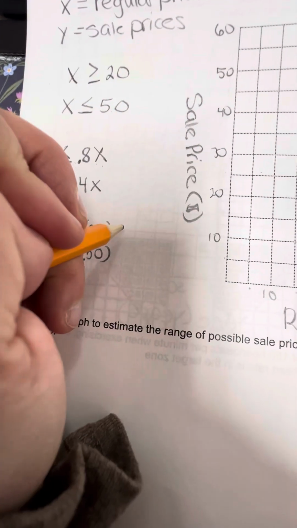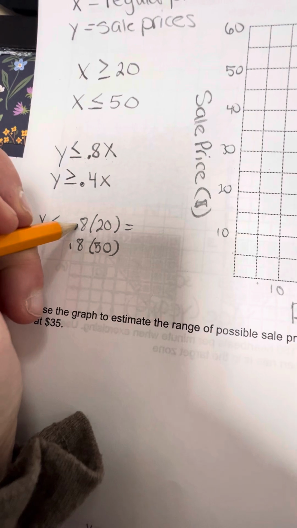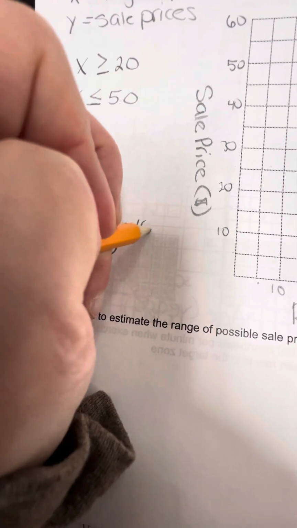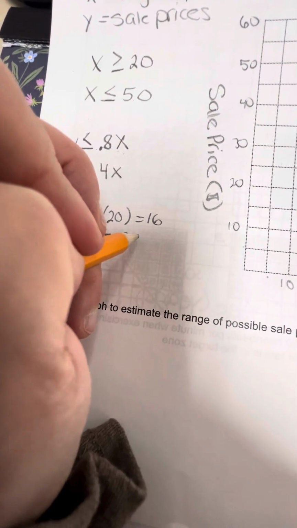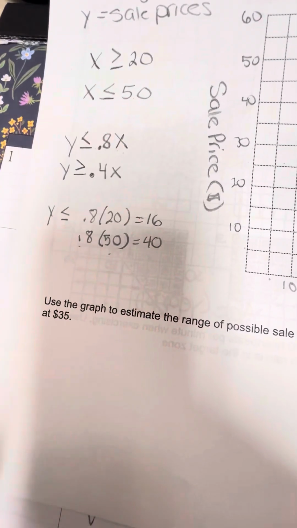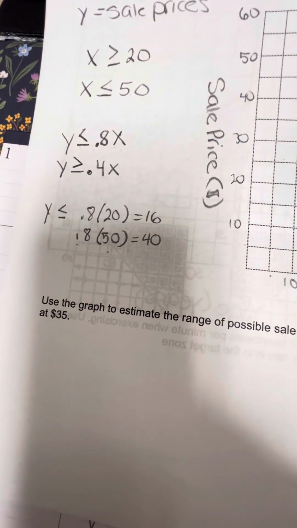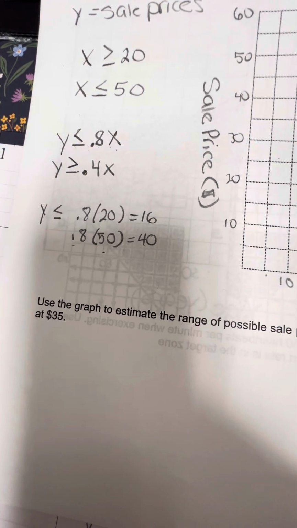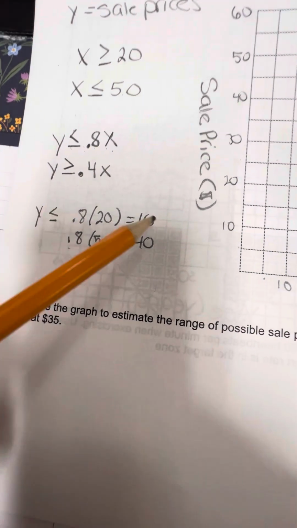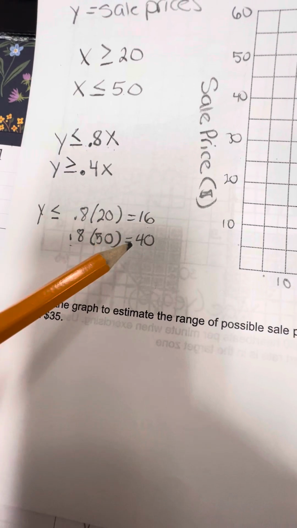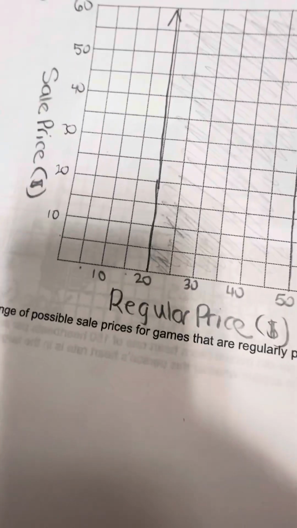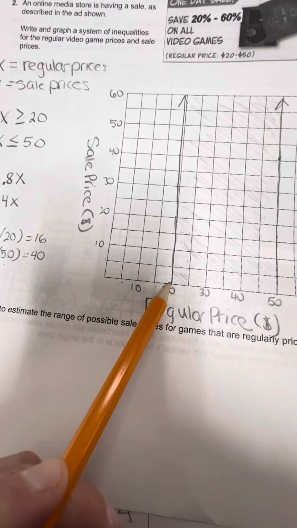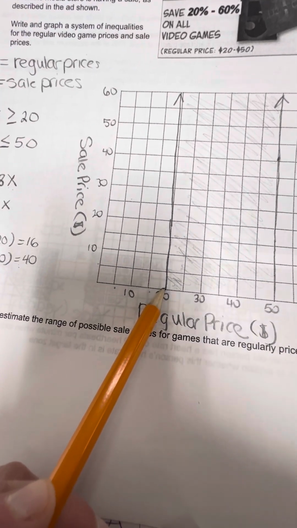And when I do that, this is going to be a $16 game now, and this right here, when multiplied, would give me a $40 game. So for the $20 games and the $50 games at 20% off, my range is now $16 to $40 or anywhere in between.